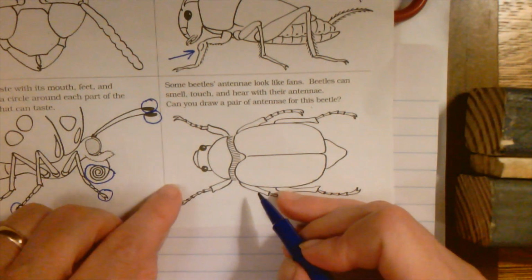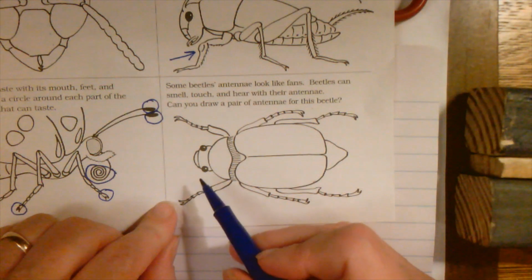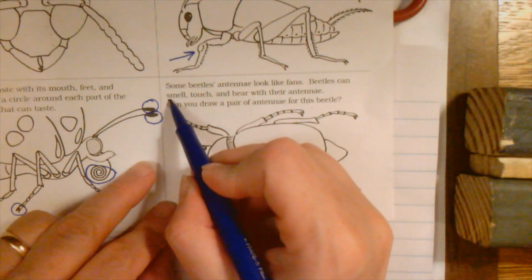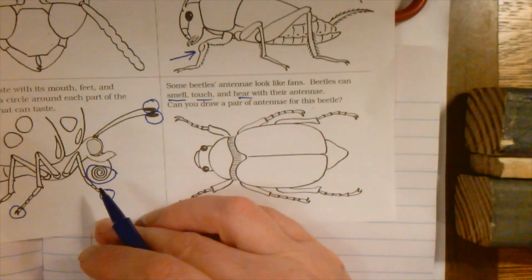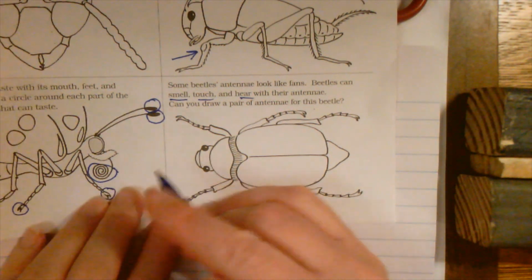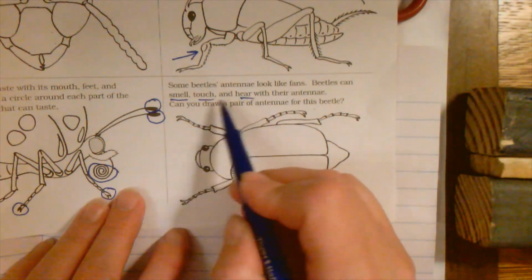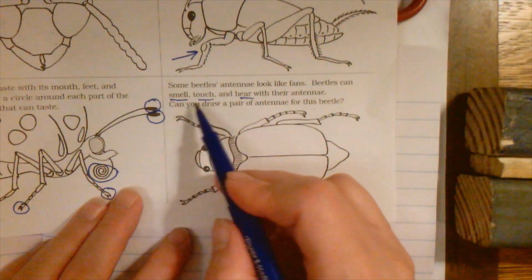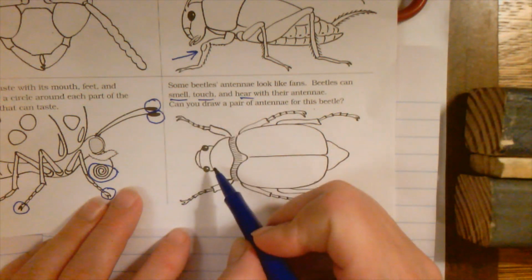Some beetles' antennae look like fans. Beetles can smell, touch, and hear with their antennae. Take a look at that, guys. They can smell and touch and hear. Now, if you touch your ear, you can hear, right? And your ear can also feel, like if the wind is blowing on it or somebody touches your ear. You can touch and hear with your ear. And your nose can smell and touch also, right? But they have smelling and hearing on the same part.